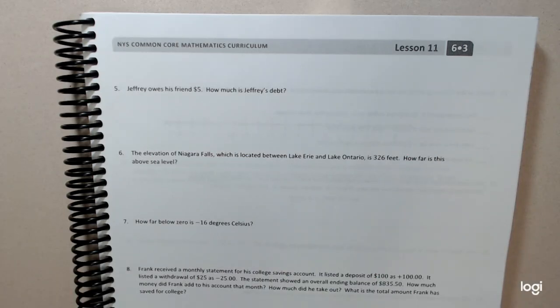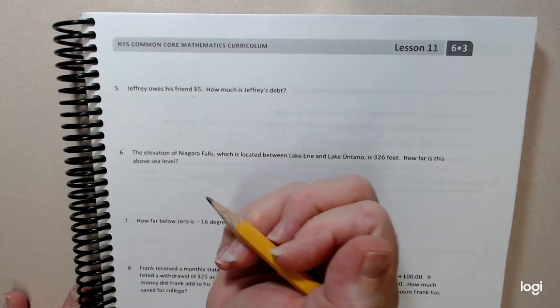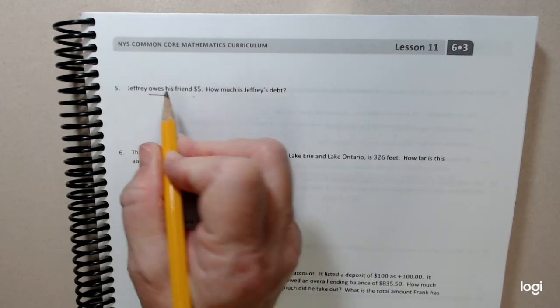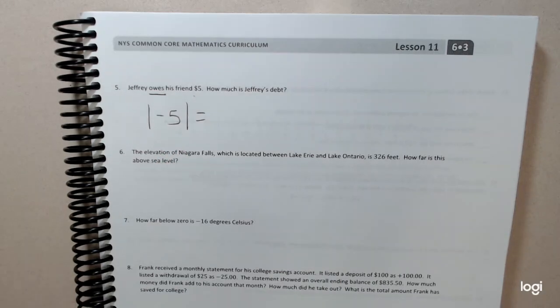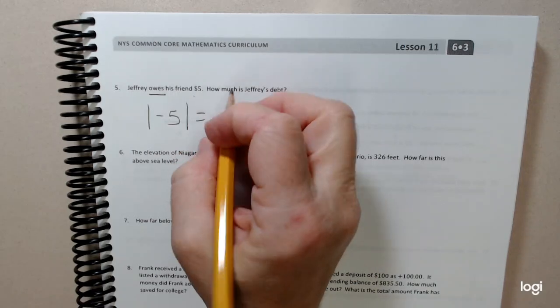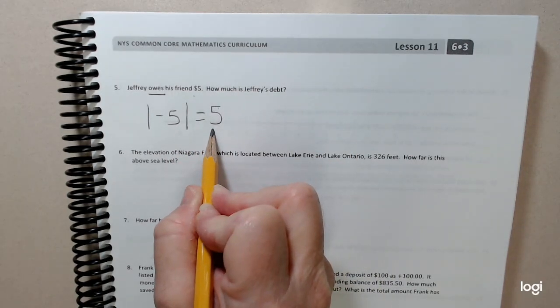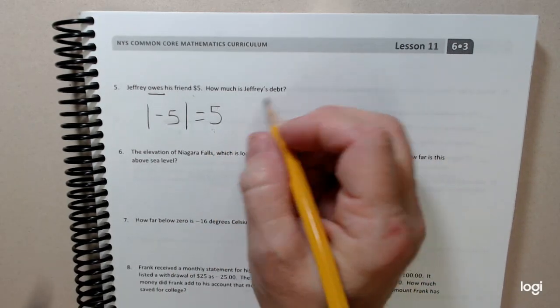All right, this time Jeffrey owes his friend 5. Owes, is that a positive or a negative? Francisco, what do you think? Owes means it's negative. The absolute value of negative 5 is, how far is negative 5 away from 0? You are correct, Francisco. It is 5 places. Absolute value is always positive. So we're going to say Jeffrey has a $5 debt.